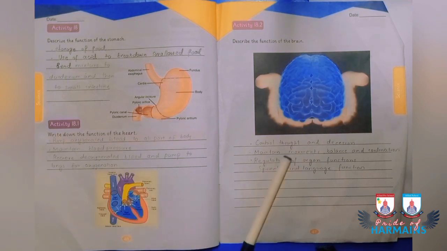Then speech and language function: if we are talking, if we are speaking English, or if we are going to speak Urdu or any of our mother languages, then our brain is making all the decisions and performing all the functions.